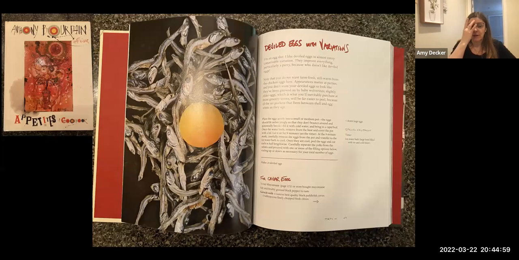Here's another book, Anthony Bourdain's Appetites. This is more of an artsy book. So it shows like the hand-drawn type for the headers. And it has a lot more editorial and far smaller amounts of ingredients and instructions.